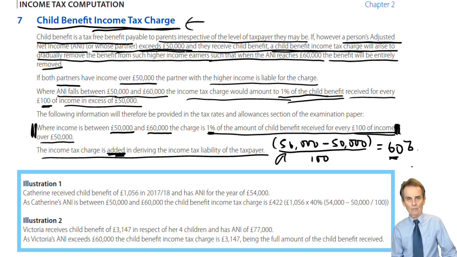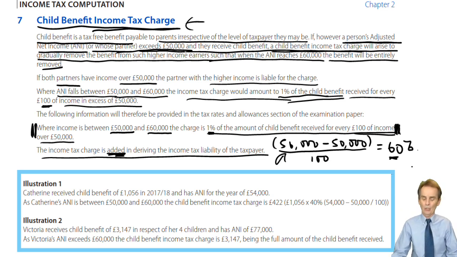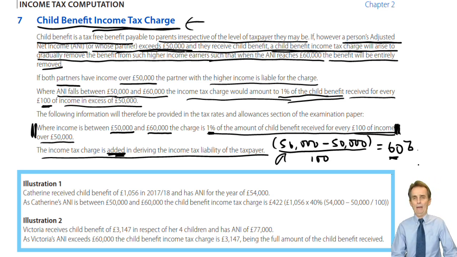You round down there. And when you work out your child benefit income tax charge, when you apply that 60% to the given figure of child benefit received, then that figure too would be rounded down to the nearest pound. Not a huge giveaway there, but we round down on each occasion.